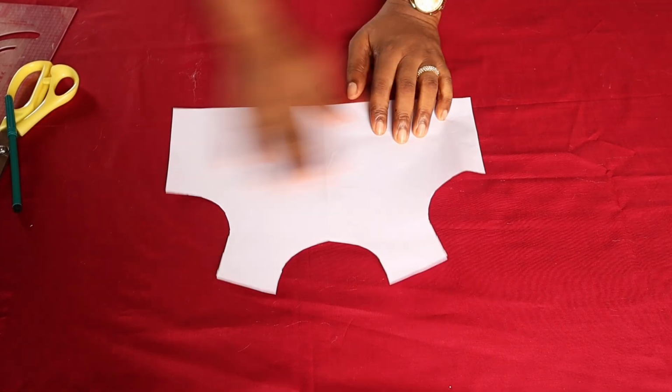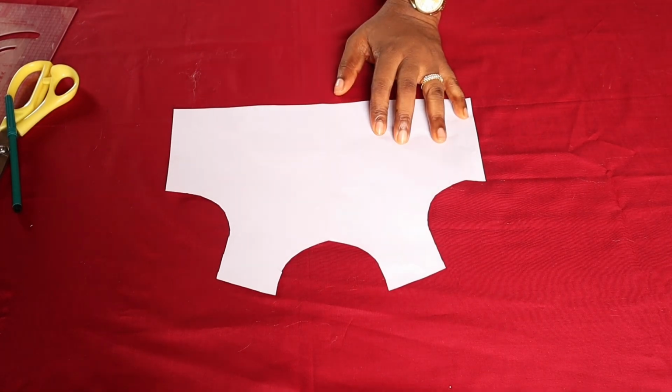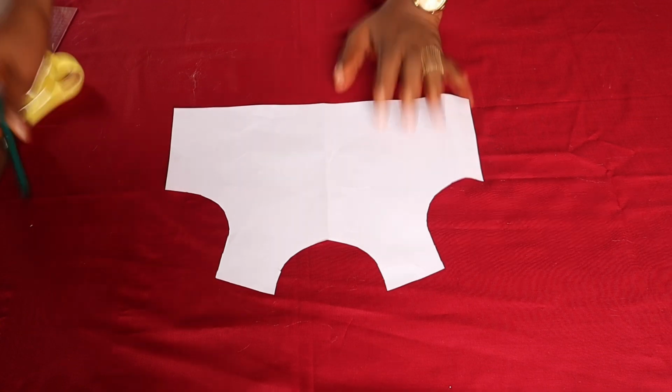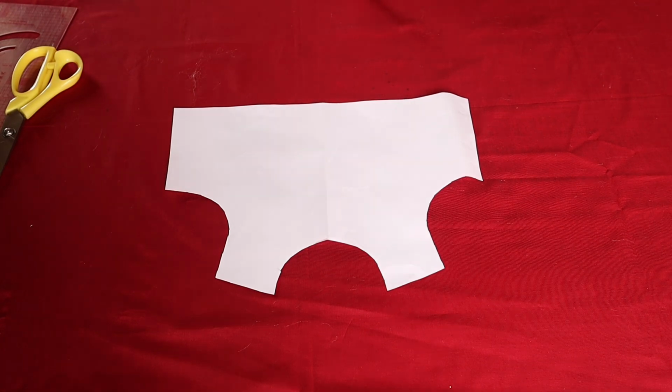All right, so I have my bodice pattern here, and if you don't know how to draft a basic bodice pattern, I'm going to drop the link in the description box so you can check that out for you to know how to go about drafting a basic bodice. Now here is my pattern.